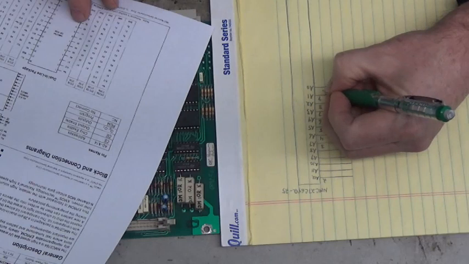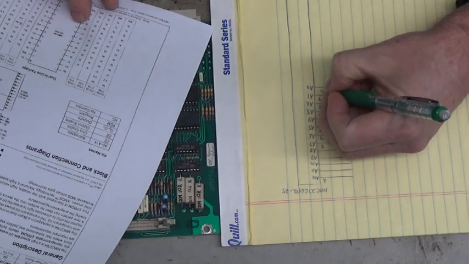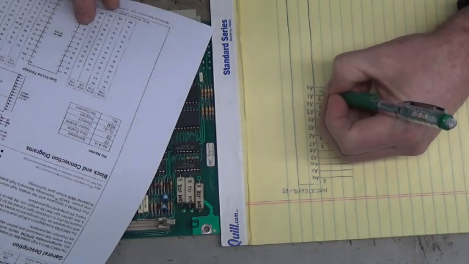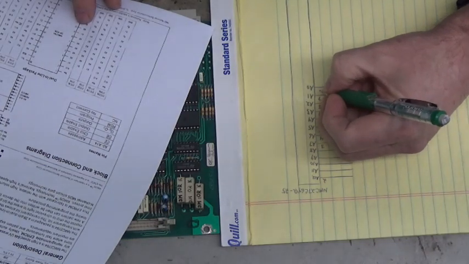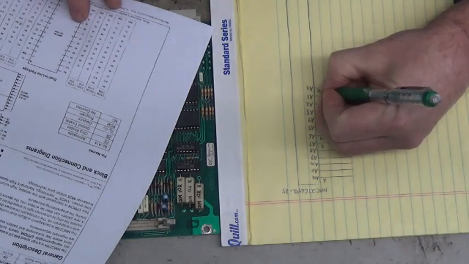I'm getting mixed up here, getting senile in my old age. A0 is on pin 10.